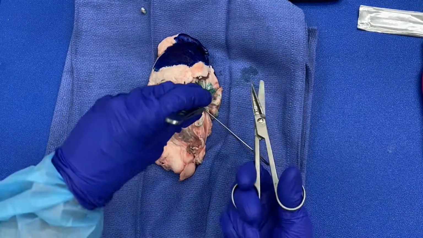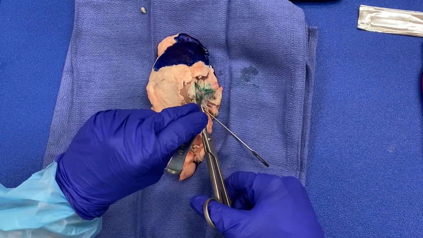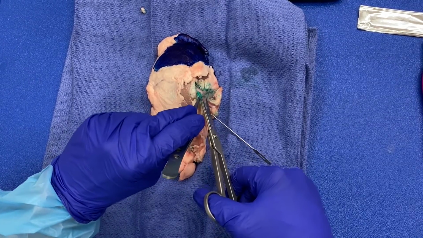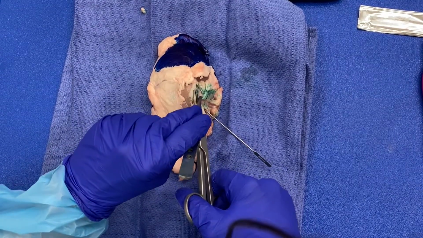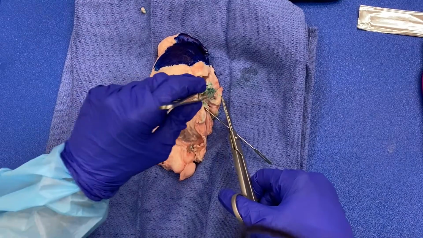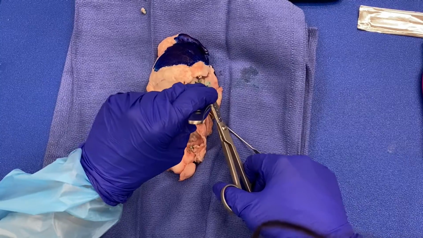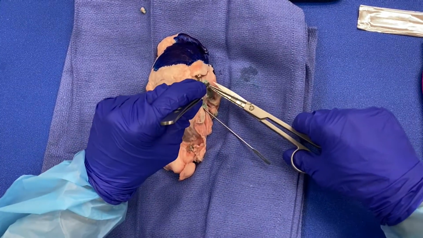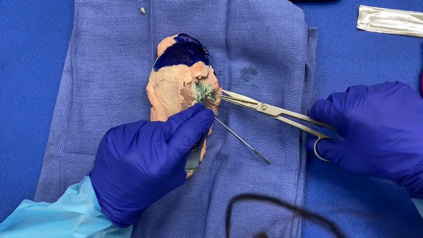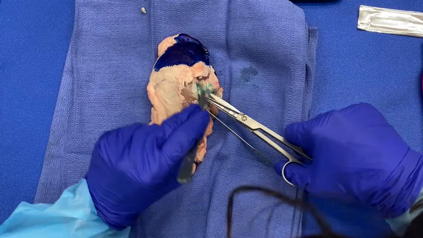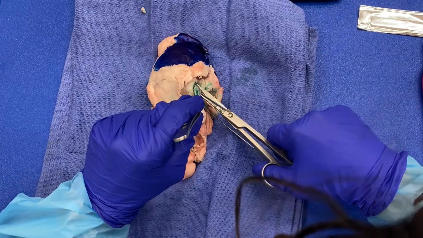Next, I will shave my renal vein, and same thing, I can just use scissors to carefully remove the renal vein margin. In this particular case, there's no concern about tumor present. Remember, the tumor has to be invading into the vessel wall in order for it to be considered a positive margin. If the tumor is simply bulging into the renal vein, that is not considered a positive margin.